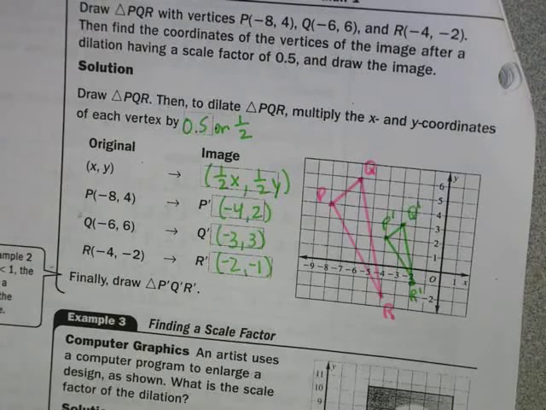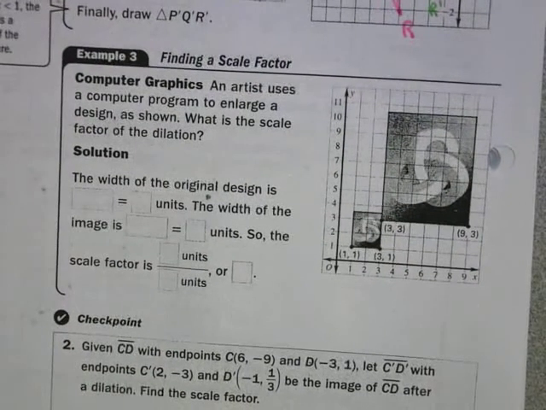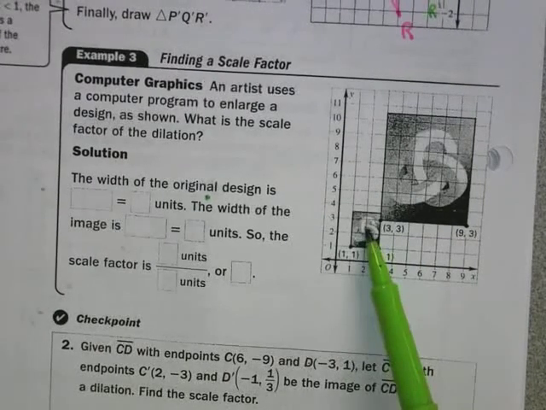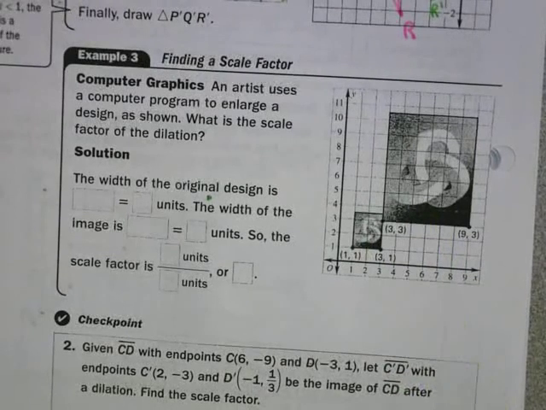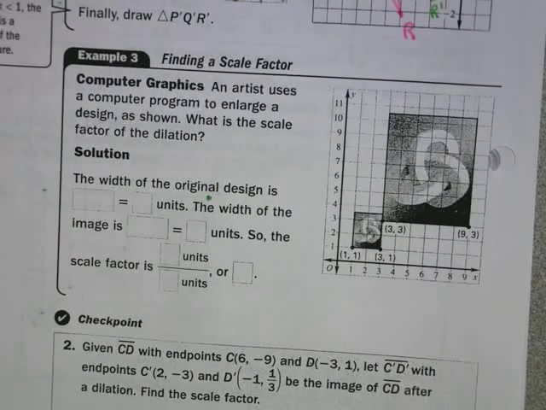In example 3, we have to find scale factor for some computer graphics here. An artist uses a computer program to enlarge a design as shown. What is the scale factor of the dilation? So which one's the original if they're saying they're enlarging it? This guy's the original, there's my enlargement, okay? So what we need to do is we need to find the width of the original design and then the width of the image to help us get the scale factor.